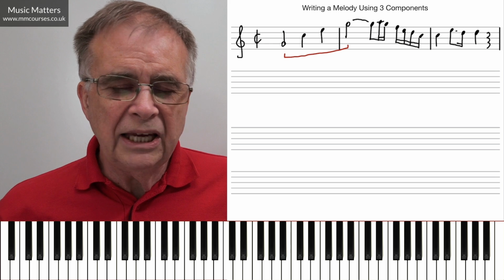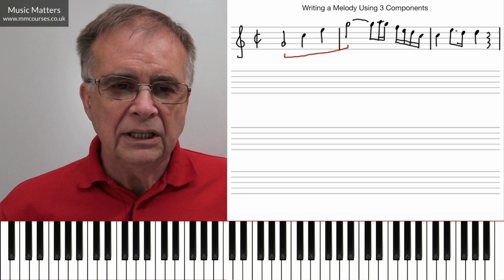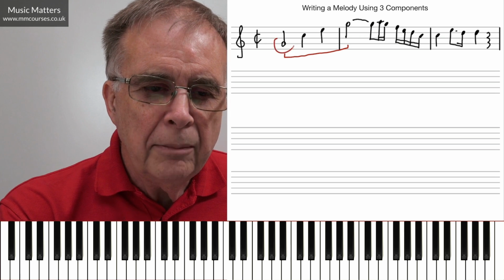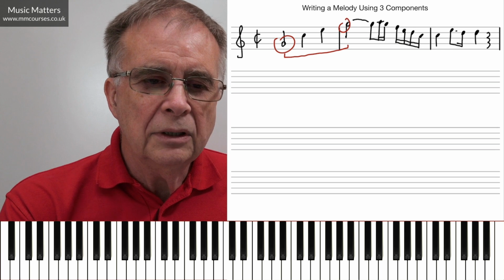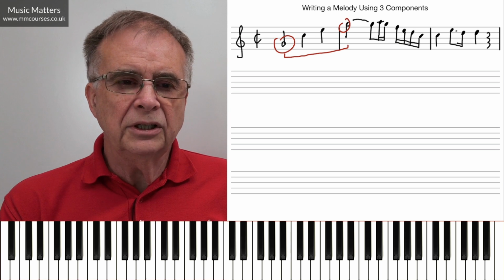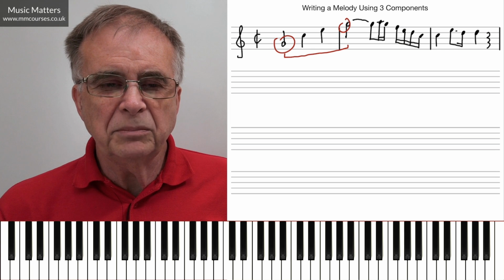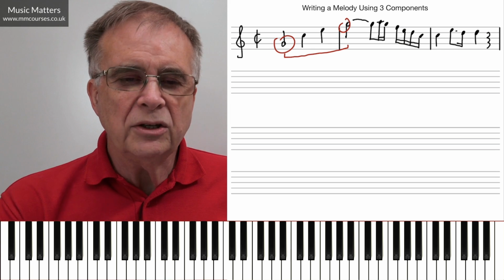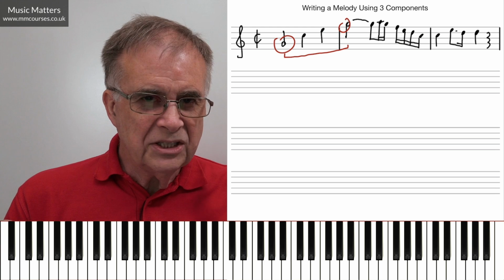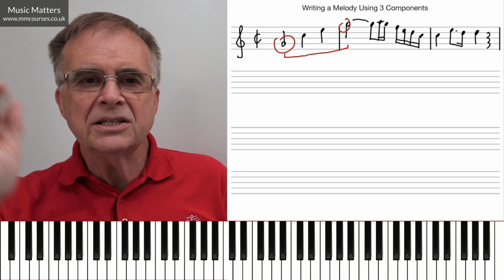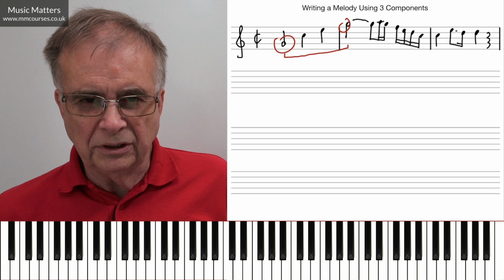Notice the rhythm isn't overexciting, just going from a minim to a minim, or a half note to a half note, and then just using 2 crotchets or 2 quarter notes in between. But the 2 notes I've circled give you a very distinct beginning and end of that first component.